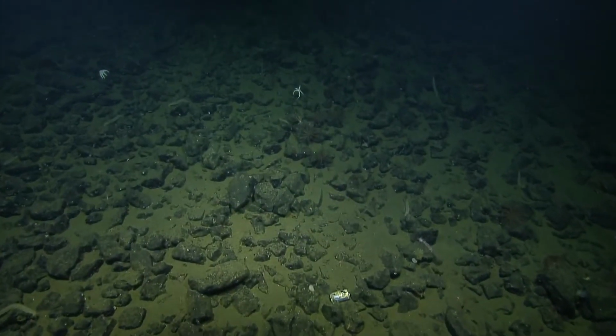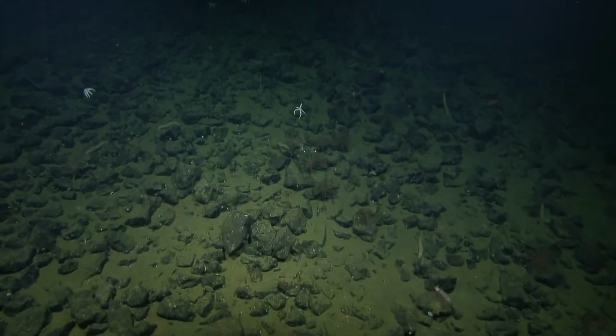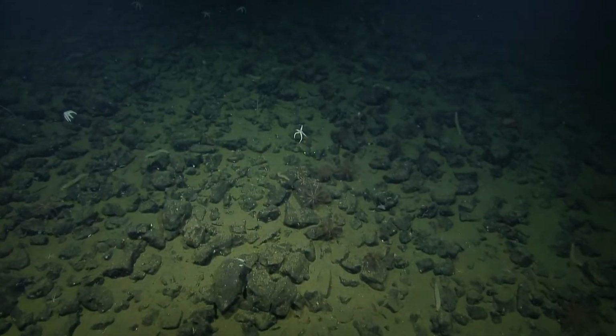Looks like another can in the water. Yep. Some kind of human debris. Yeah.